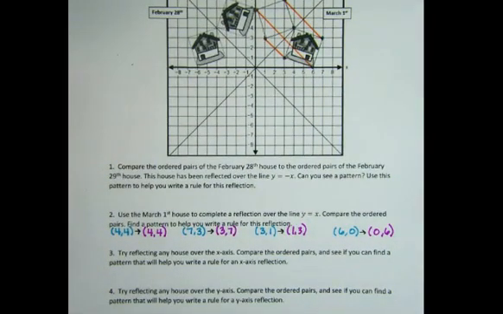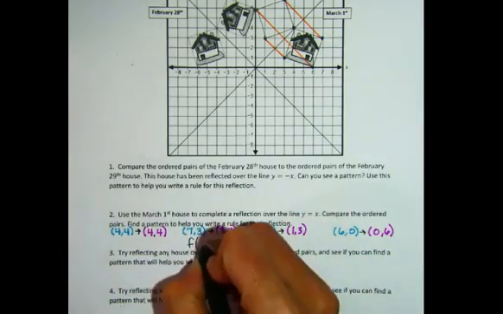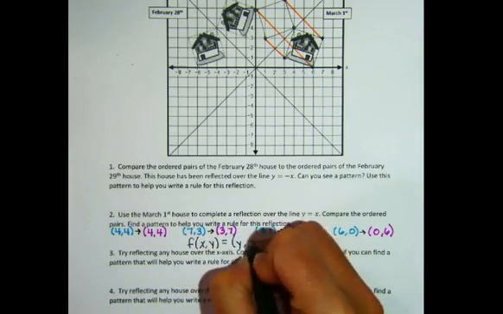When we are trying to write a rule, we need to look for the pattern of what happened to the x's and the y's during the transformation. When we look at ordered pair (7, 3) mapped to (3, 7), it appears as though the x and the y positions switched. If we try to apply that rule to (3, 1), we see that it works because it became (1, 3). The x and y positions switched. So the function rule for reflection over the line y equals x is f(x, y) = (y, x).